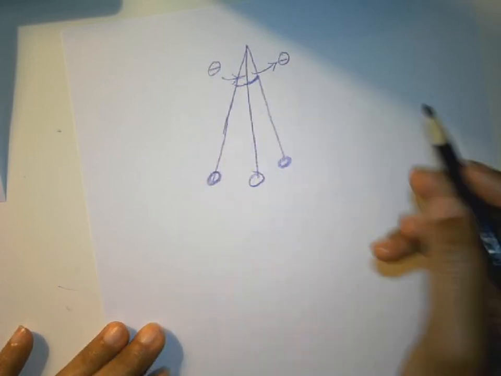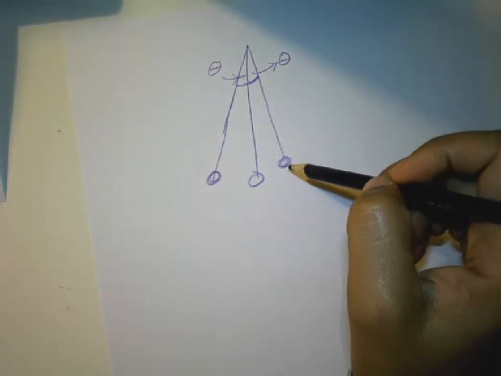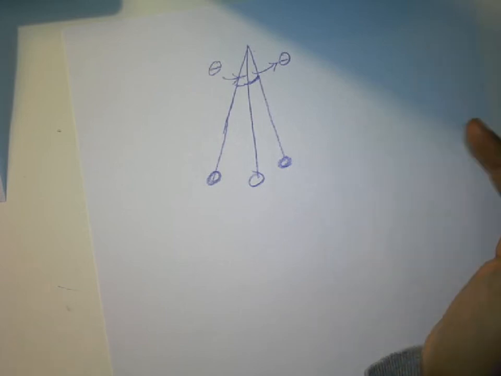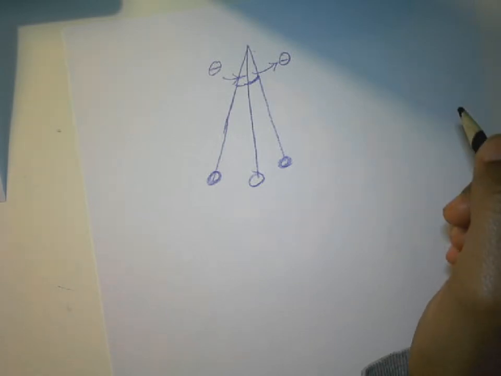Now it turns out that the harmonic motion of a pendulum only occurs for small angles, small angle approximation. And it has to do with having the restoring force being proportional to the displacement. And that only occurs with small angles.